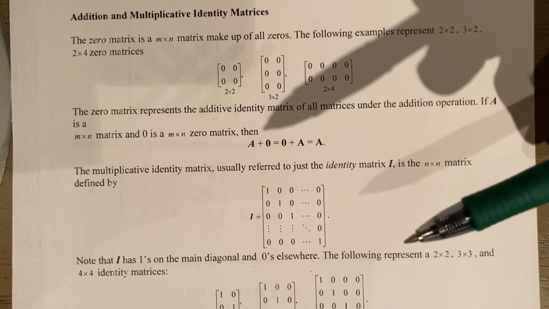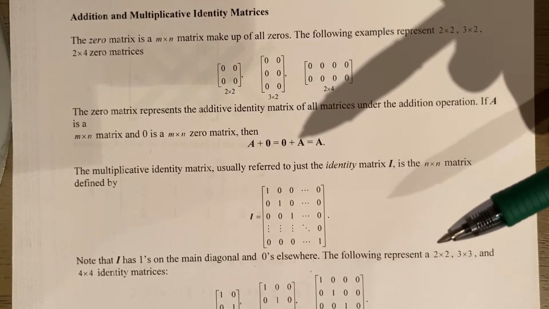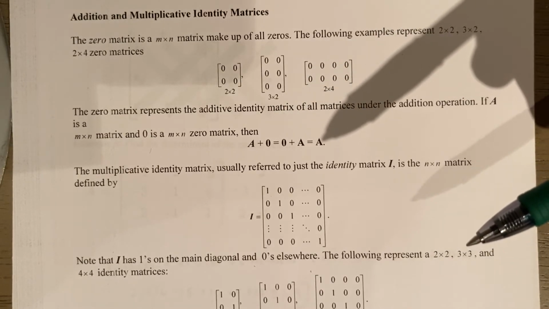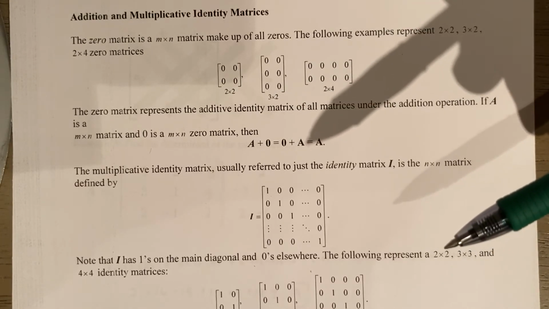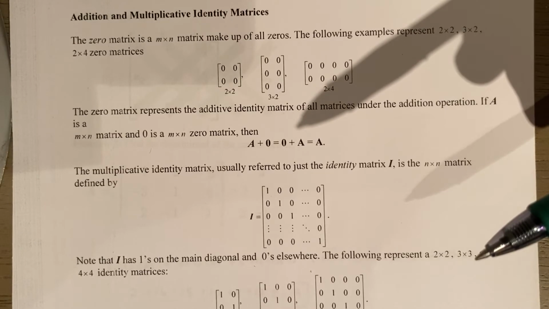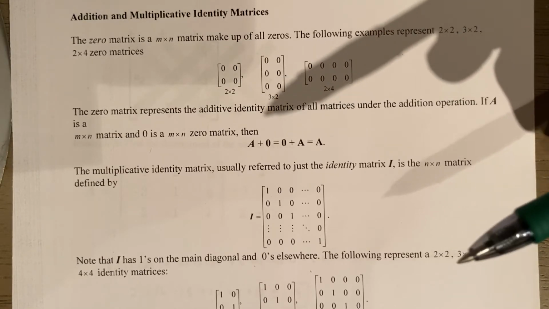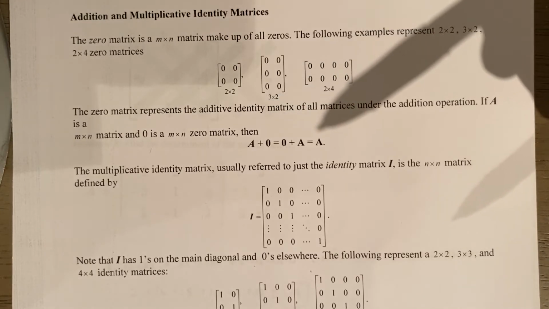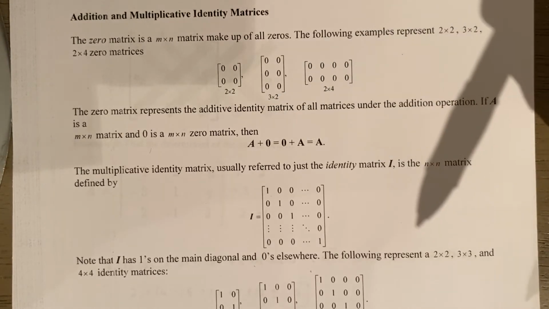So if it's A plus the 0 matrix, or the 0 matrix plus A, I still just have A. Again, I can only add them if they're the same size. If I have a 0 matrix that's a 2 by 3, but a matrix that's a 3 by 3, I'm not going to be able to add those because they have to have the same size.